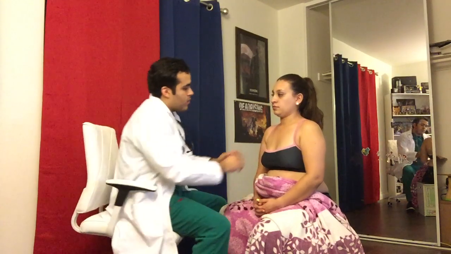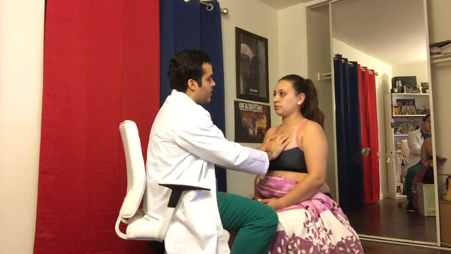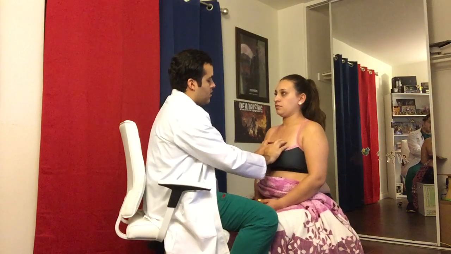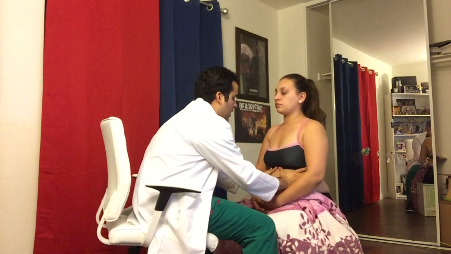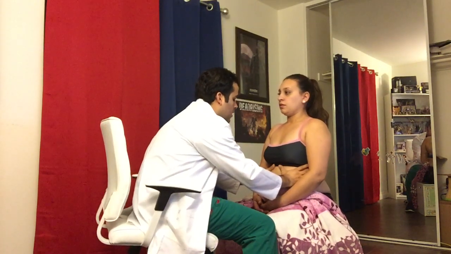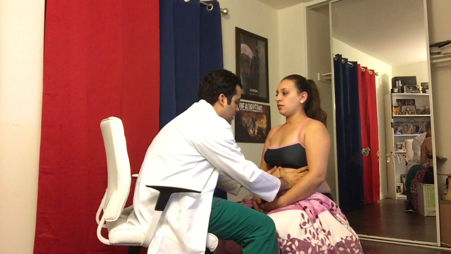I'm going to be examining for costochondral tenderness, which is pretty much any pain around this area. Any pain? Now I'm going to have my patient do a respiratory or lung excursion. I'm going to be measuring whenever she takes a deep breath for symmetry. If it's asymmetrical, there might be an issue with one of the lungs not expanding properly. Can you take a deep breath, please? Again. One more time.